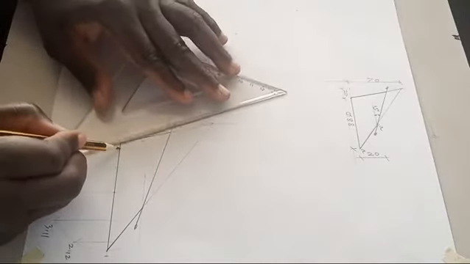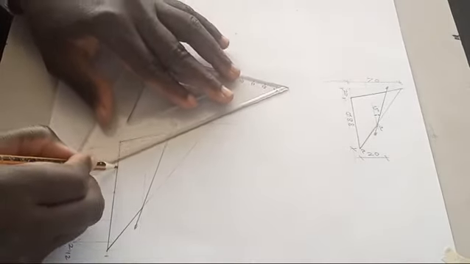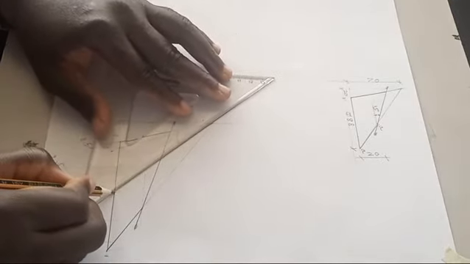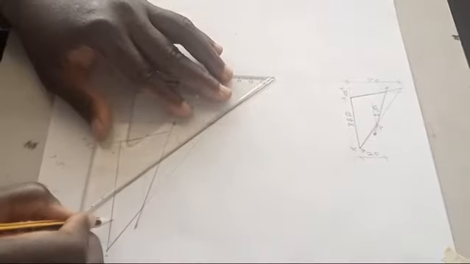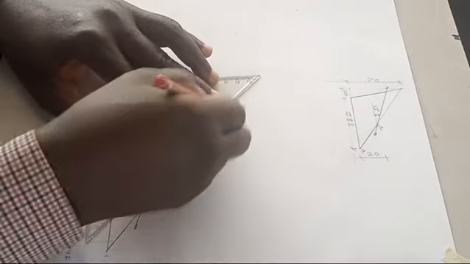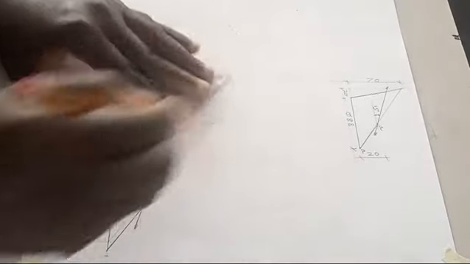So let us take all this line to the apex, like that.